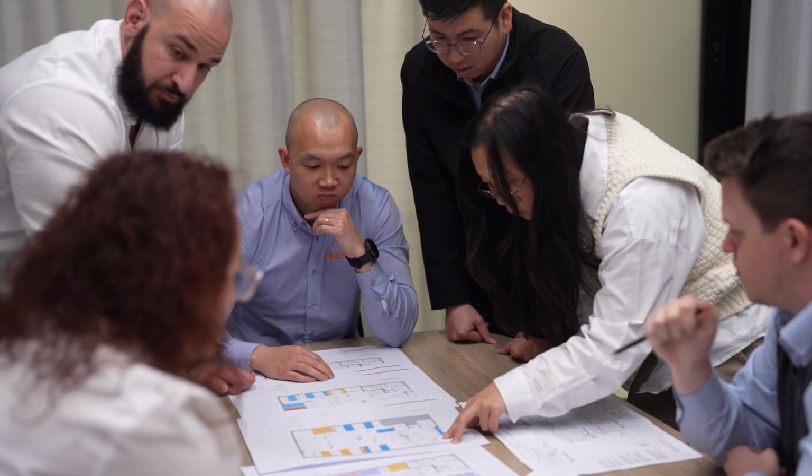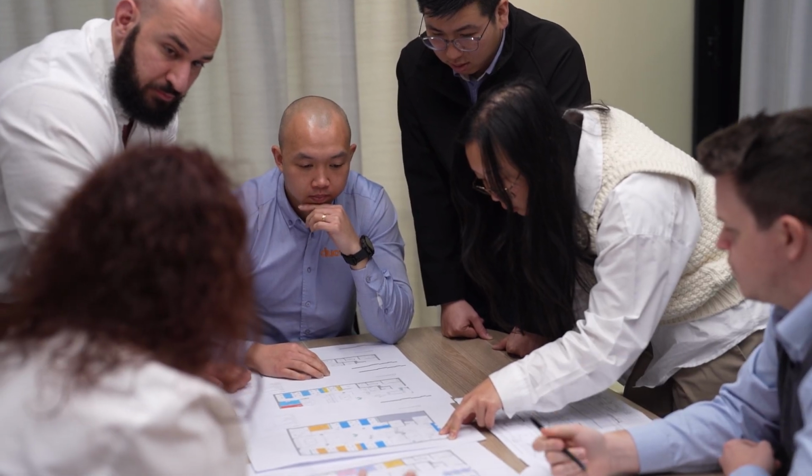Our team at DuraQS helps property owners, builders, and developers prepare accurate, compliant cost reports so they can move forward with confidence.